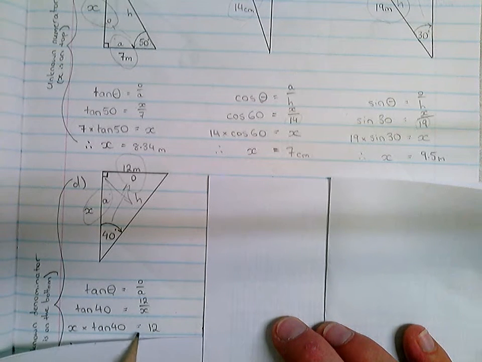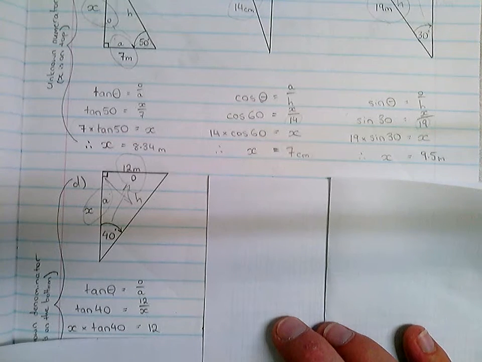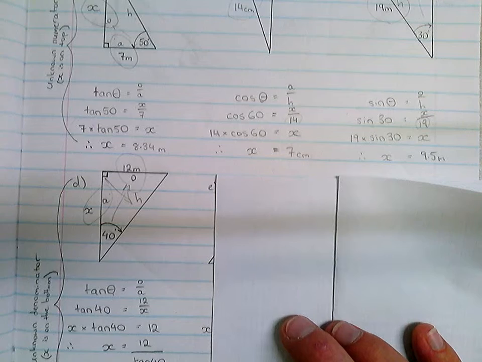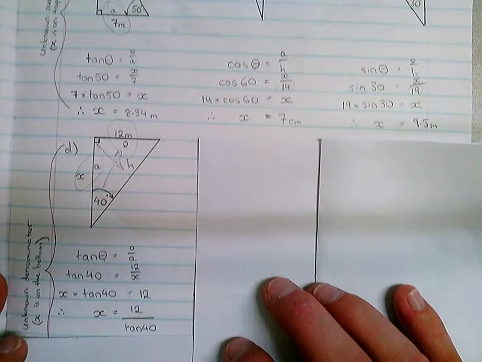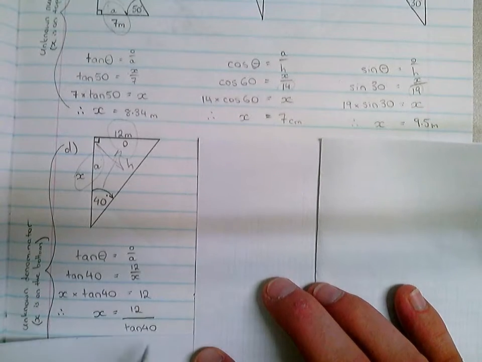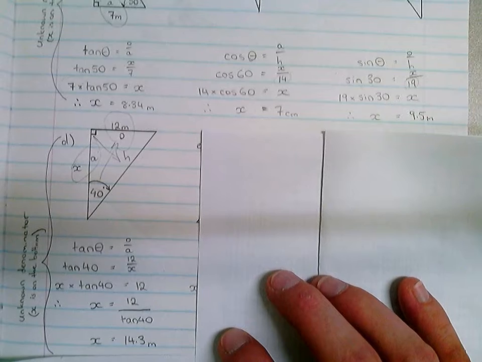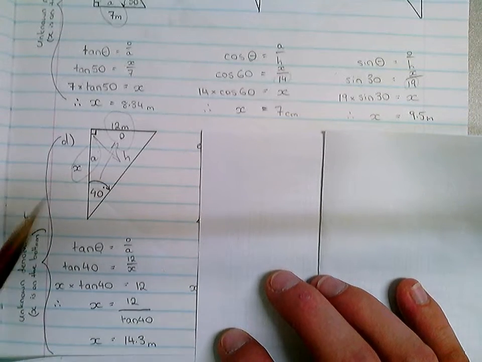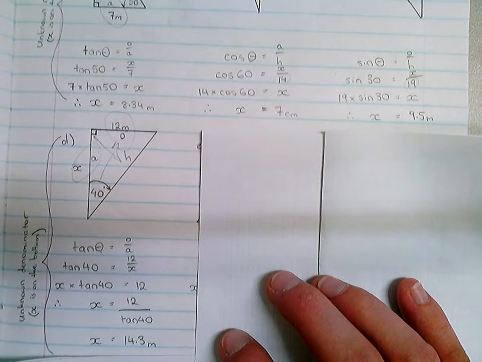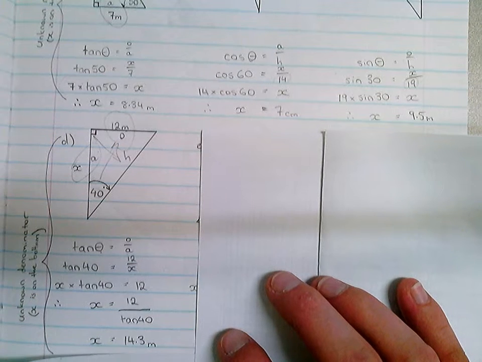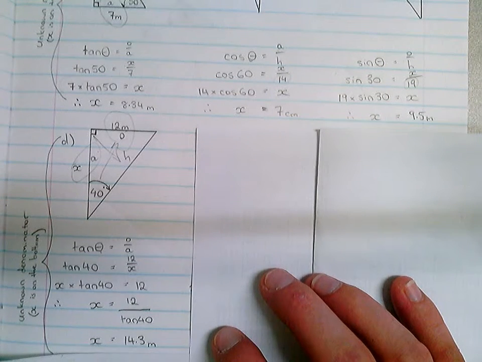Same thing here. If we do that to the left-hand side, we have to do it to the right. Therefore, if we divide the left by tan 40, we've got to divide the right by tan 40, which gives us 12 divided by tan 40, leaving our unknown x. If you put that into a calculator, you'll get 14.3. Units go back up to the question and you can see they're in metres. Okay, so that's an example of an unknown denominator using the tangent ratio.